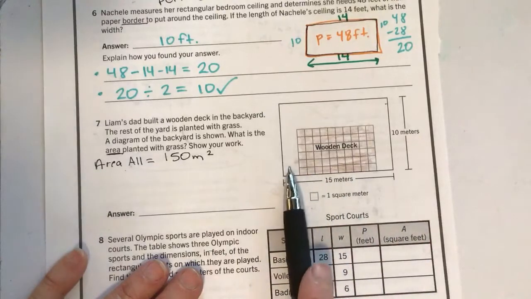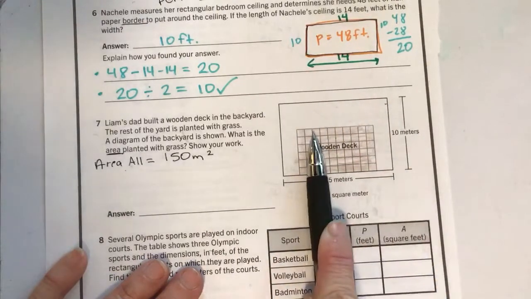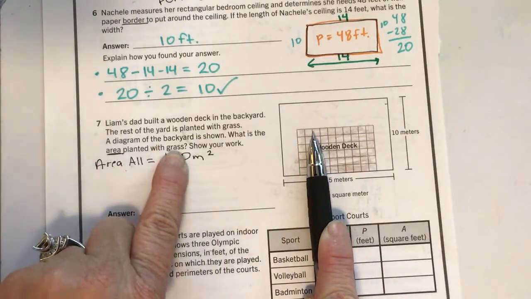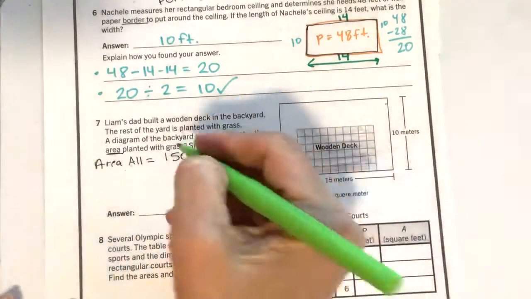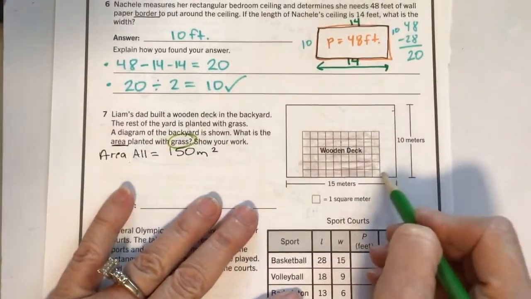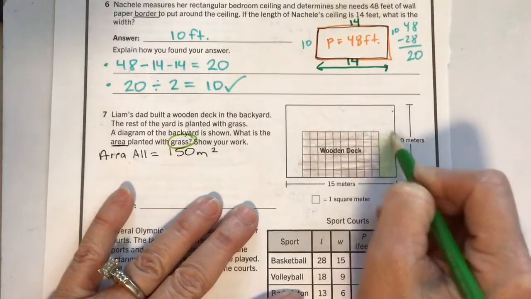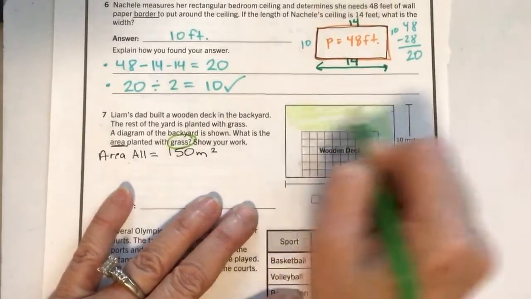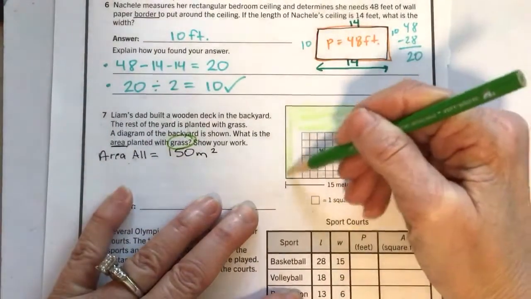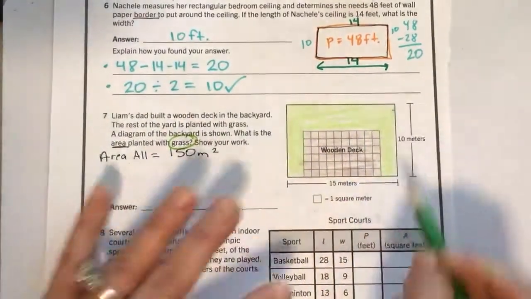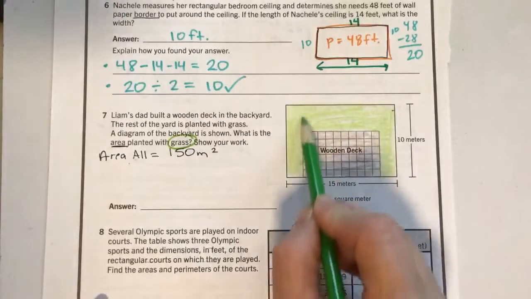But it's not asking us the area of all of it. It's asking us the area of the grass. What is the area of the grass? Okay? So the grass is going to be all of this green area. In the backyard, that's the area for the kids to play. Mom and dad are sitting on the deck, chilling. Kids are playing in the grass. It wants the area of all of this.